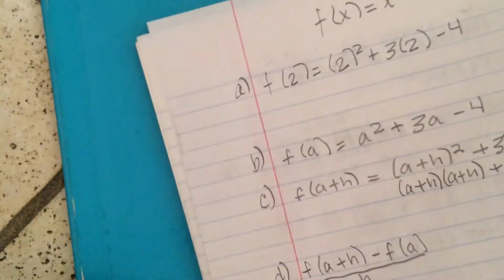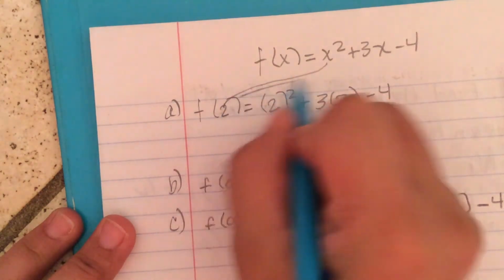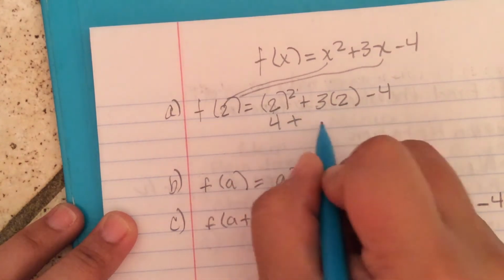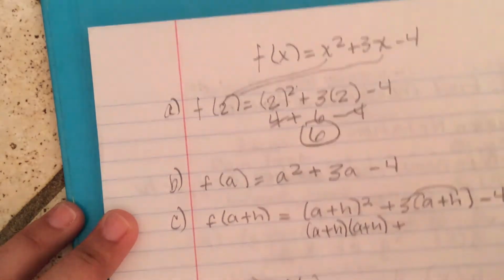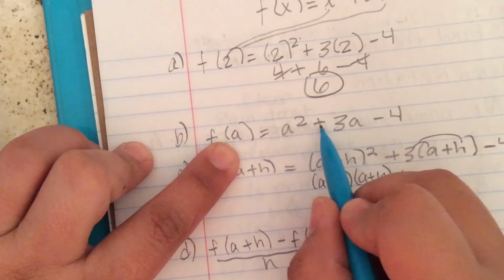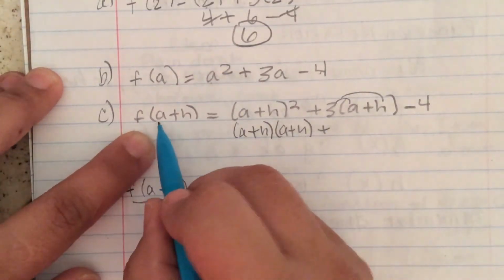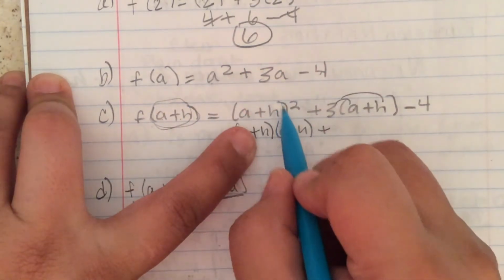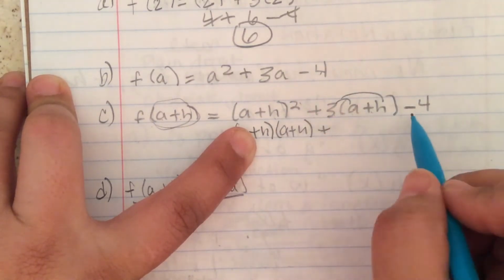Okay, so f of 2 just means you're going to plug this 2 into all the x's. So that's 2 squared is 4, plus 3 times 2 is 6, minus 4. The 4's cancel, so it's 6. For f of a, you're just plugging the a into the x's, so now it's a squared plus 3a minus 4. And then f of a plus h, you're plugging the whole a plus h wherever you see an x. So it's going to be a plus h squared plus 3 times a plus h minus 4.